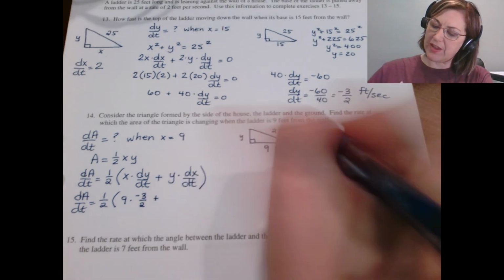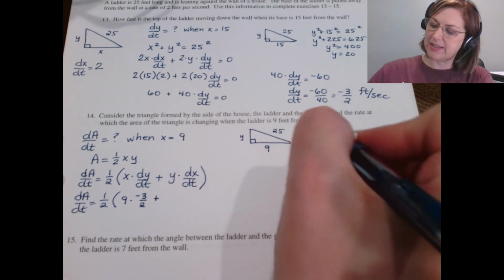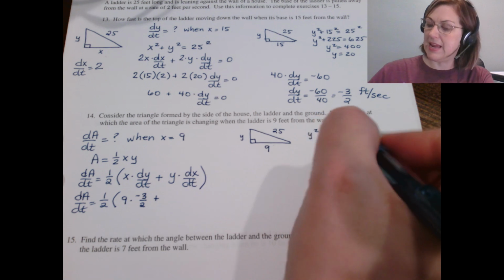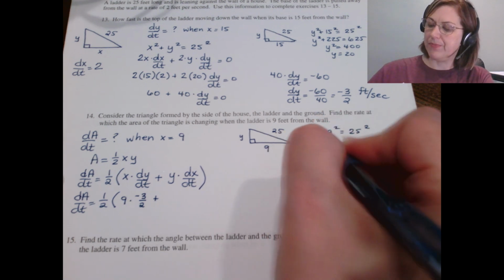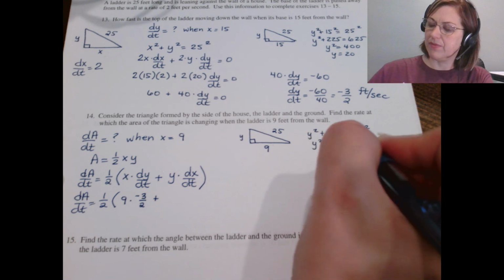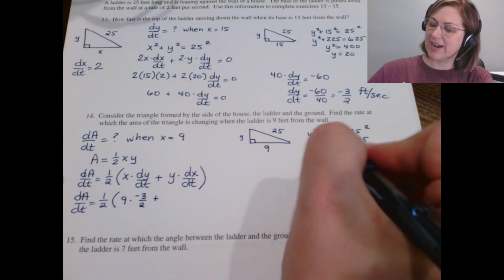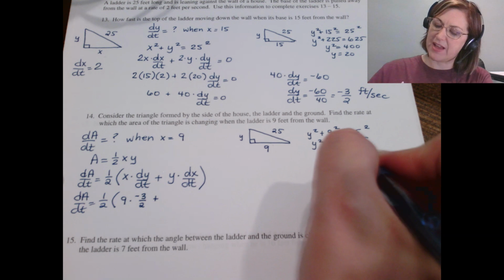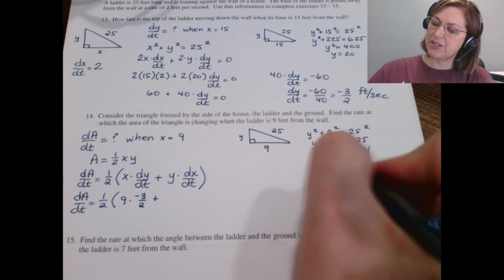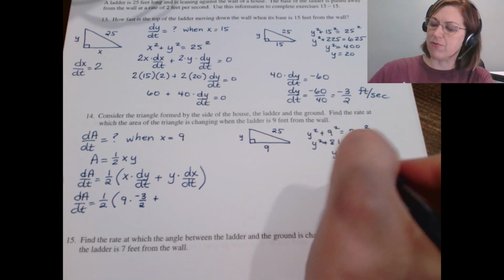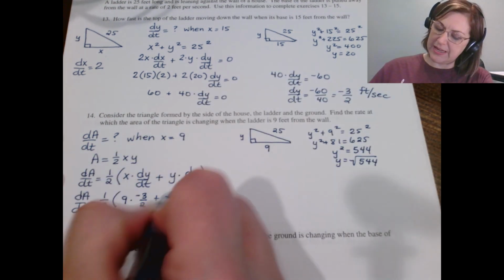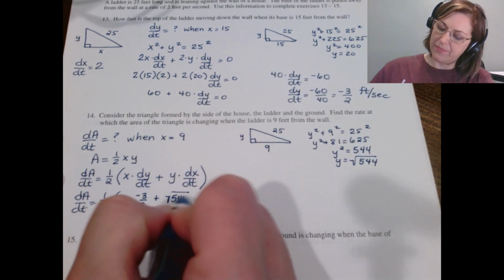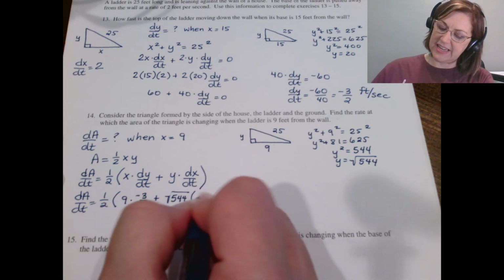So let's do our Pythagorean theorem again. This one doesn't come out to be a Pythagorean triple. That's okay though. We'll subtract 81, so that'll give me 544. I'm just going to leave it as the square root of 544 for right now. It'll make it a little bit easier in my problem. And then dx/dt, of course, was 2.